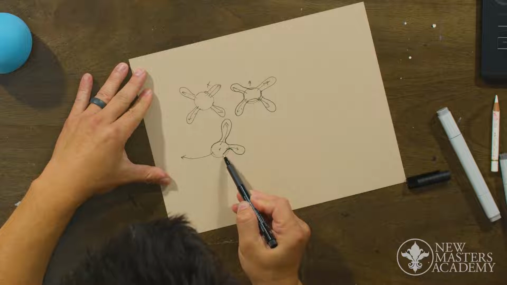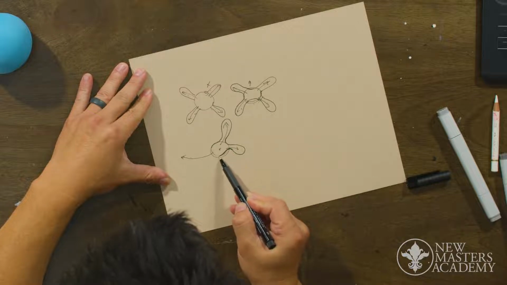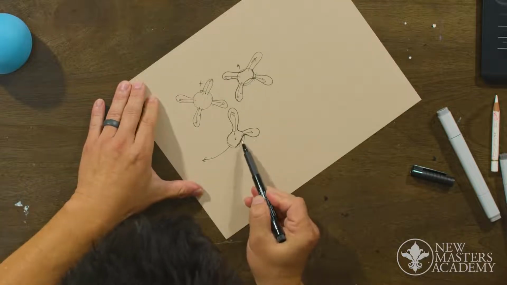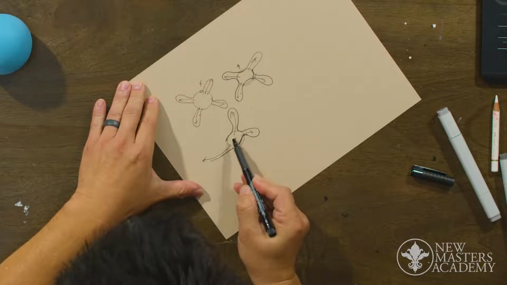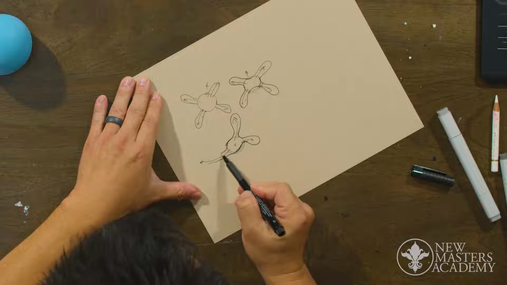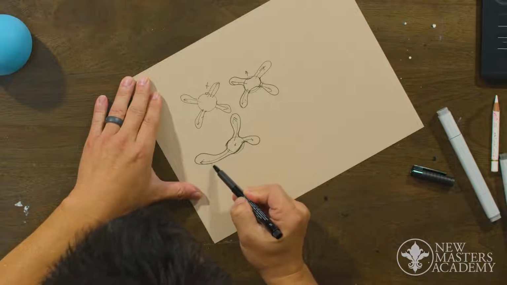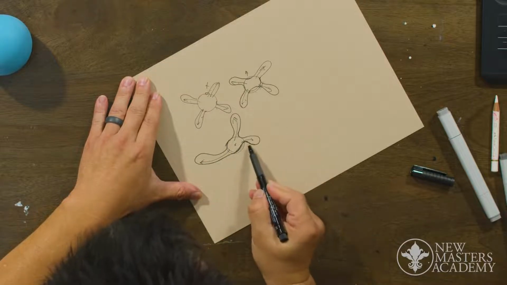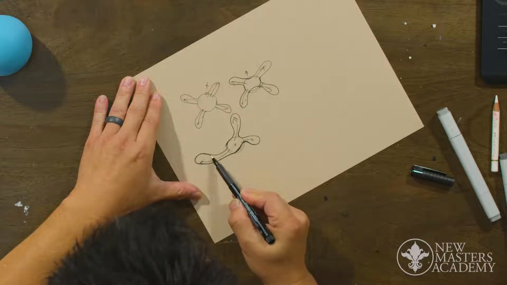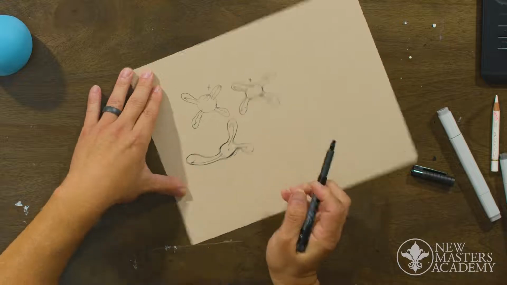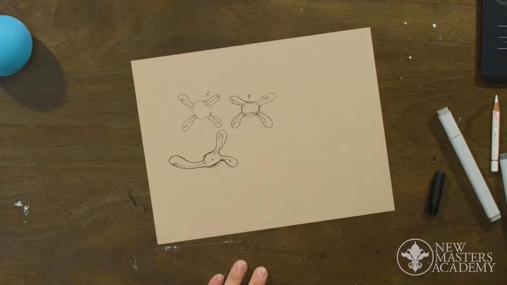I still feel it, you see how it still curves a little bit, still feel where that central unit is. And then it gets stretched out.